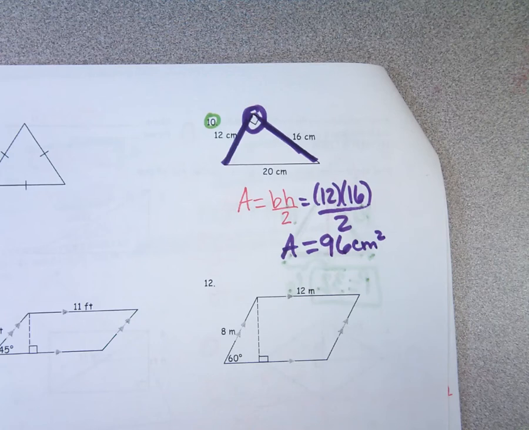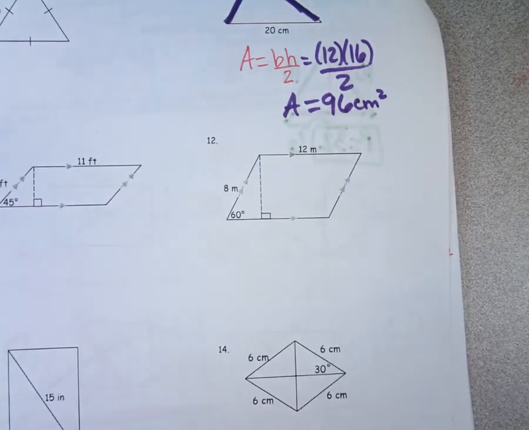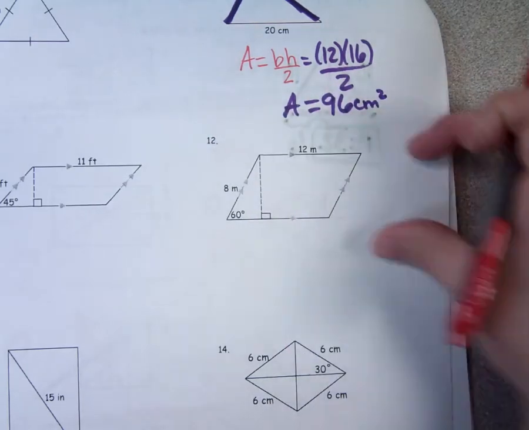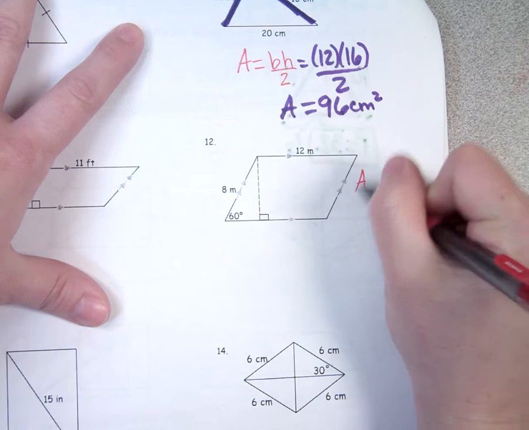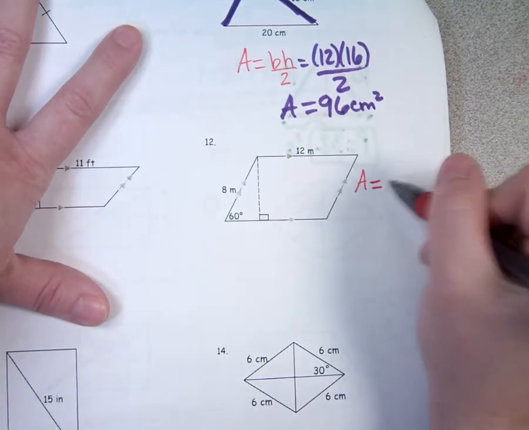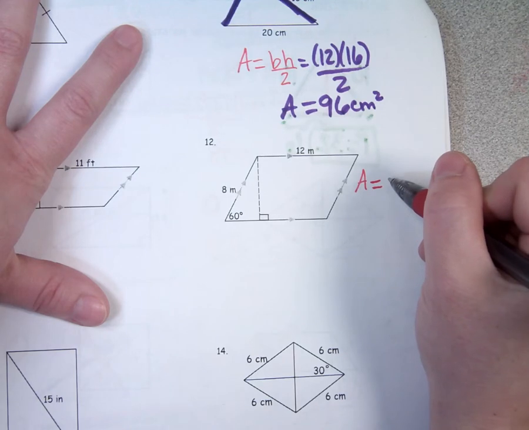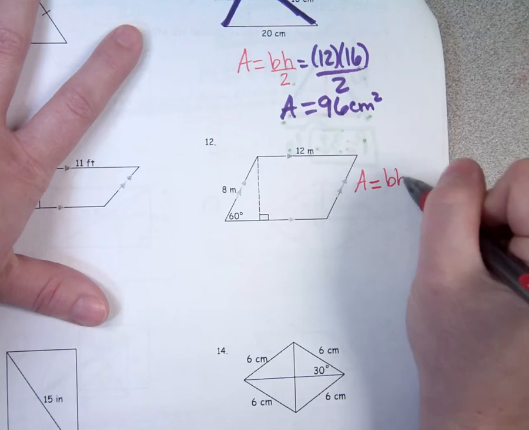Okay, let's look at 12. Number 12. What shape? A parallelogram. Top and bottom are parallel, left and right side are parallel. So what's your formula for area of a parallelogram? That one. What's that one? A equals H times B1. Not that one. That's a trapezoid one. Okay. Base times height. You were right.